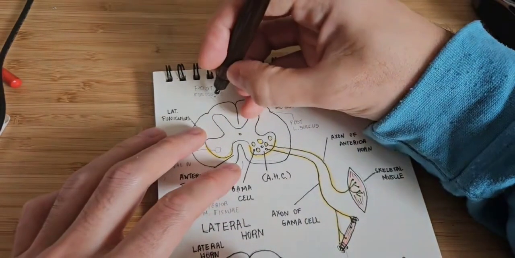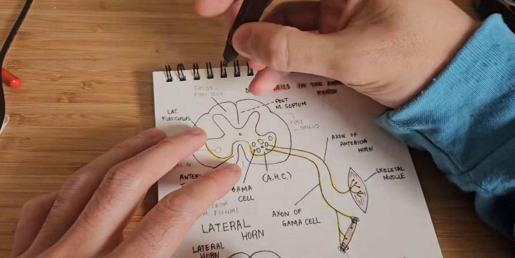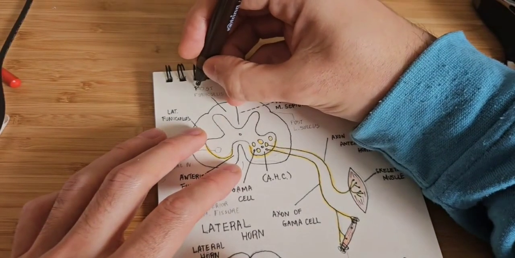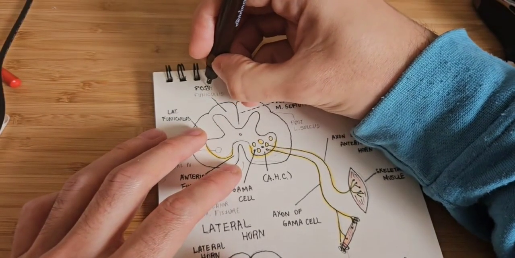Okay, posterior median septum. Here is the posterior funiculi or posterior funiculus.